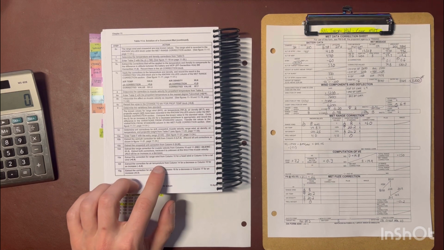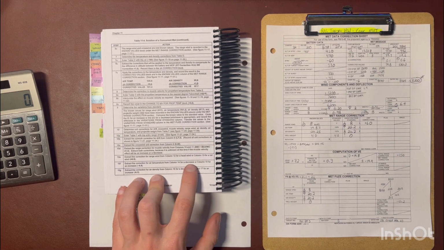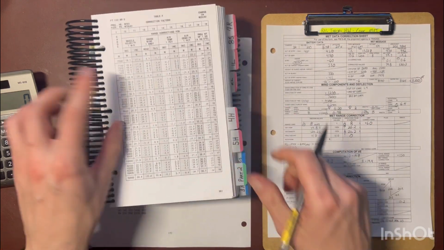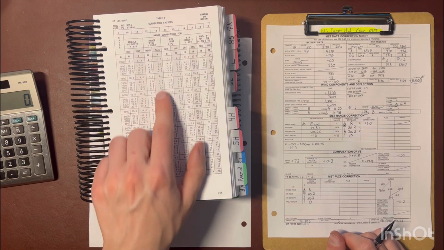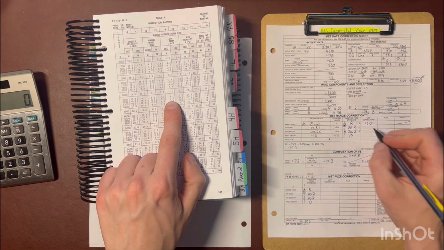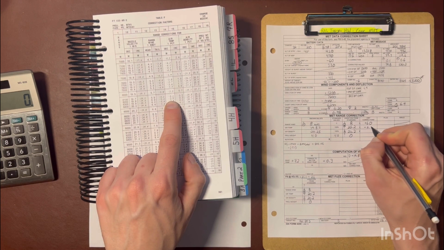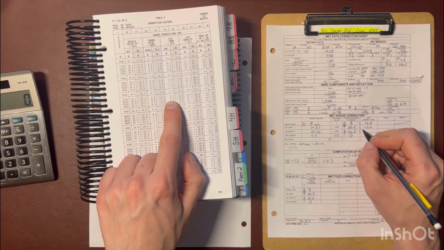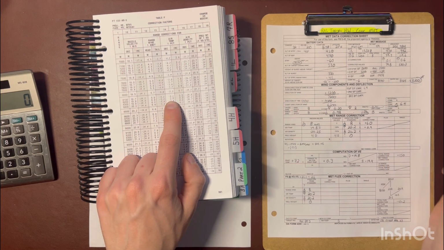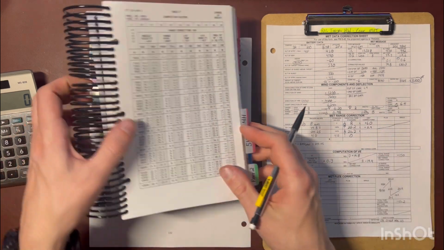Extract the correction for air temperature from column 1-4 for a decrease or column 1-5 for an increase. So we have a decrease in air temperature. So column 1-4, decrease at 8200 is negative 2.9. I know that a positive multiplied times a negative is going to be a negative, so I can just cross through this plus box right here.